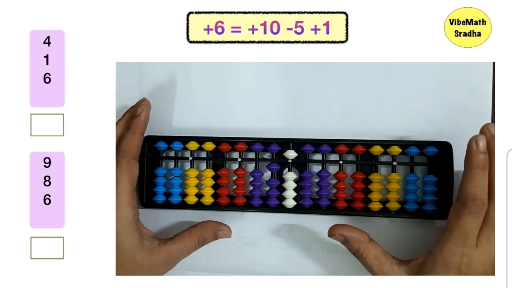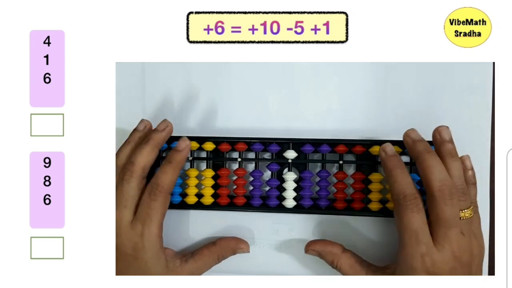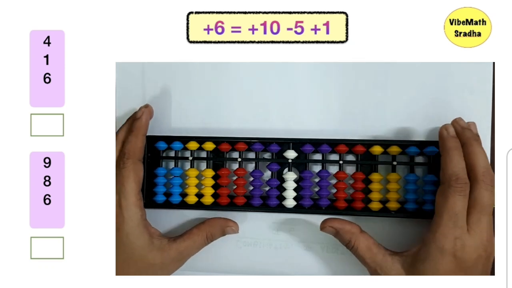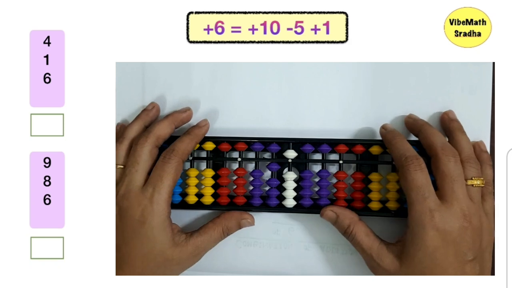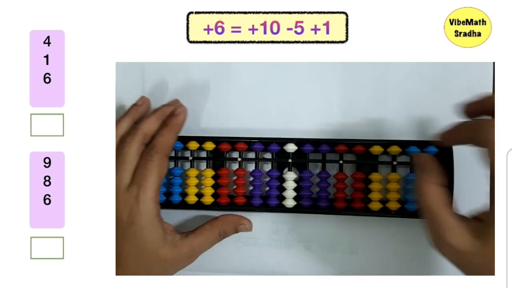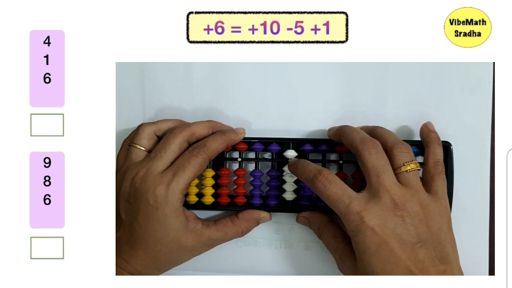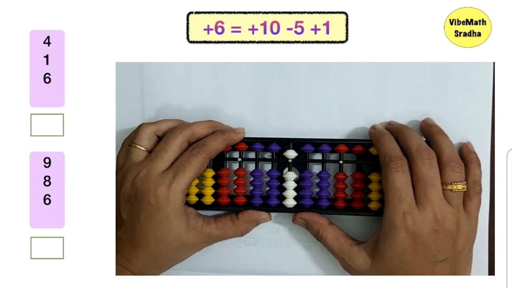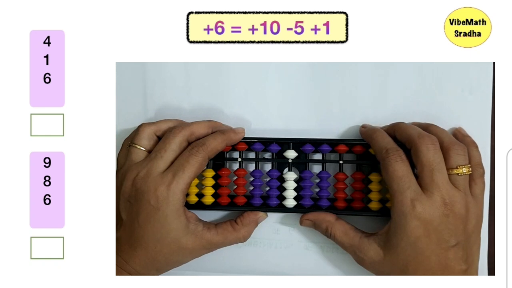In today's video, let's learn about combination of addition of 6. Why do you need to learn this combination of addition of 6? See the first example, which is 4 plus 1 plus 6. 4 plus 1 is plus 5 minus 4. Here I used small friend subtraction of 1. Then we need to add 6.